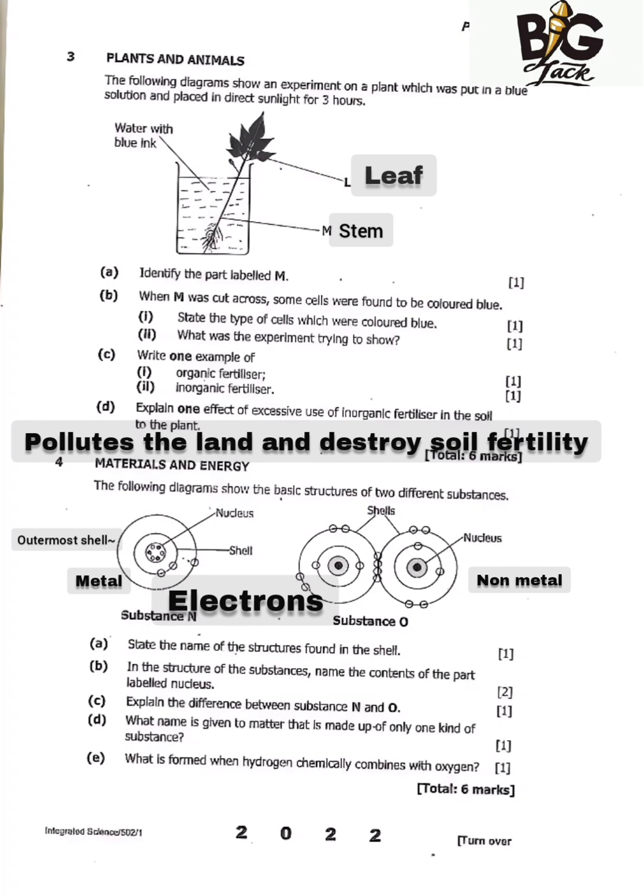As for question B, in the structure of the substances, name the content of the part labeled nucleus. The nucleus consists of two things. The first one is protons, and the last one is neutrons. A nucleus is composed of protons and neutrons.